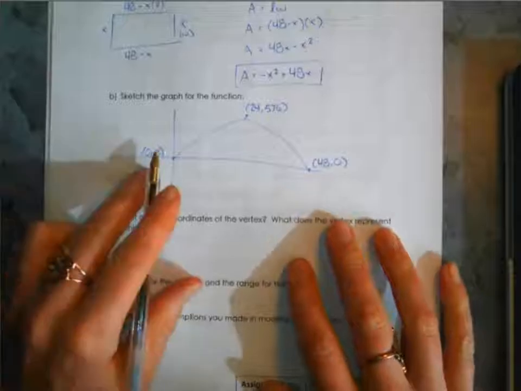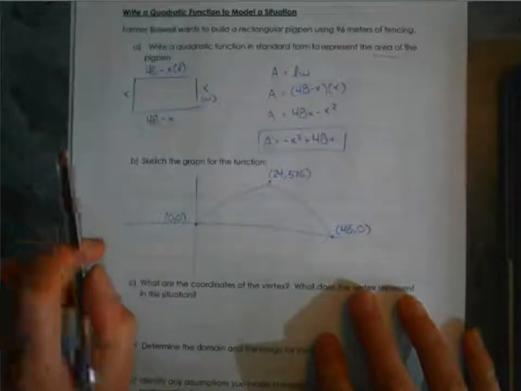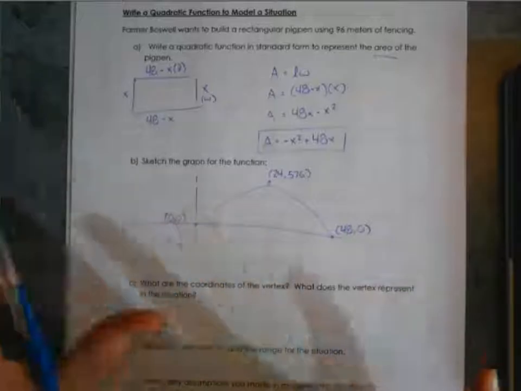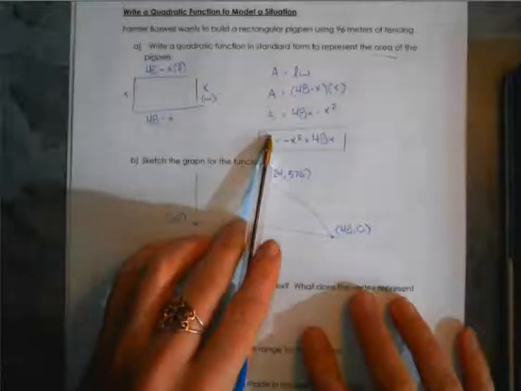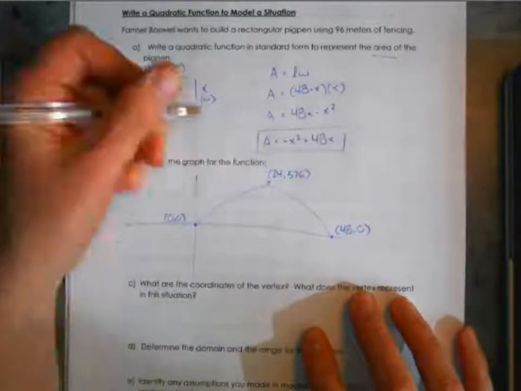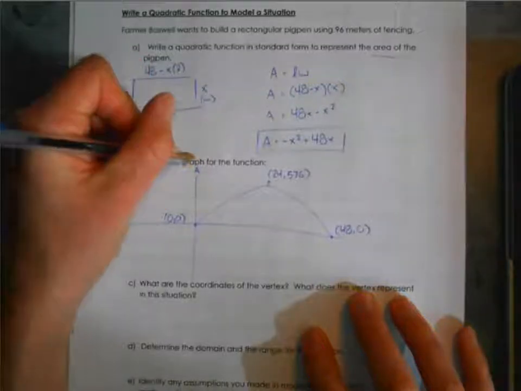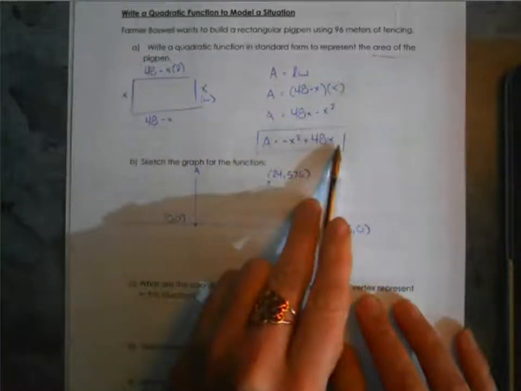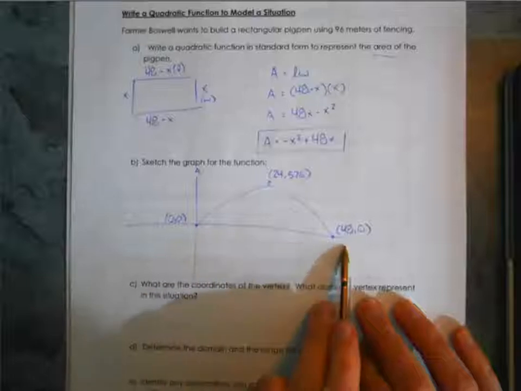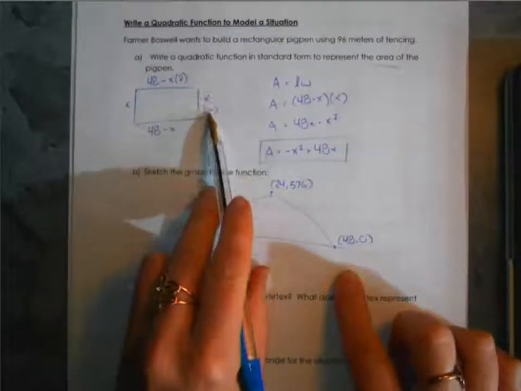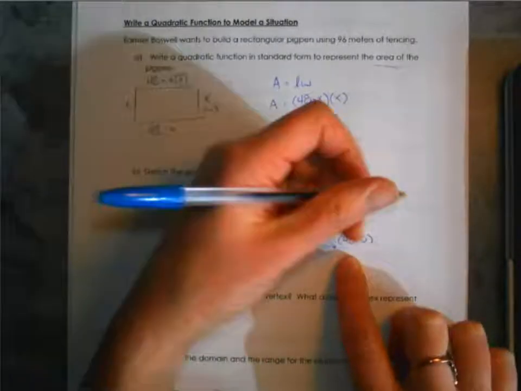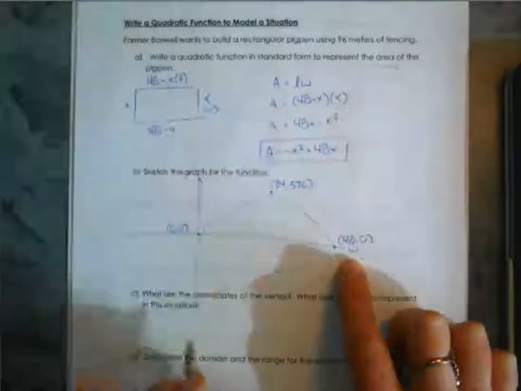Now, one important thing to keep in mind, just like we did in the previous one, is which axis is what. Here, if we look at our format, A is basically equal to Y. So this is showing us our area on the Y-axis. And on the X-axis, what are we basically seeing? Well, X, we said, is the width. So this is our width measurement.